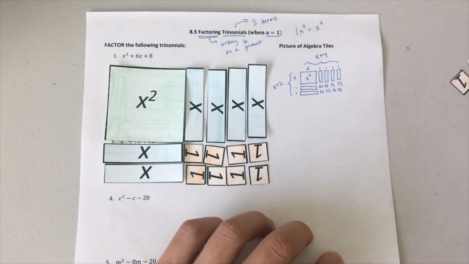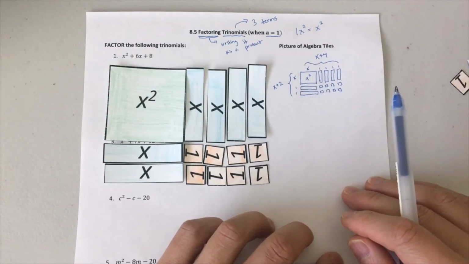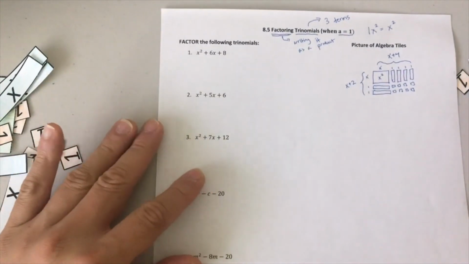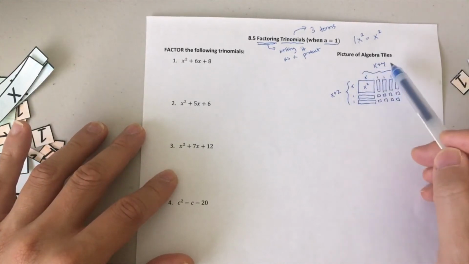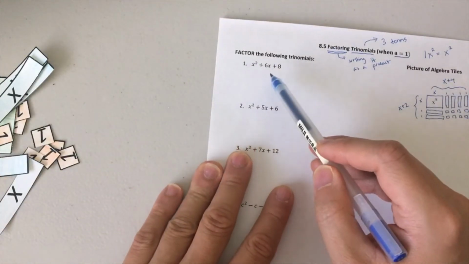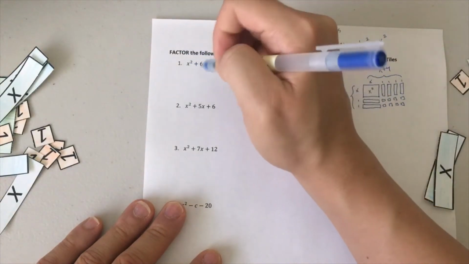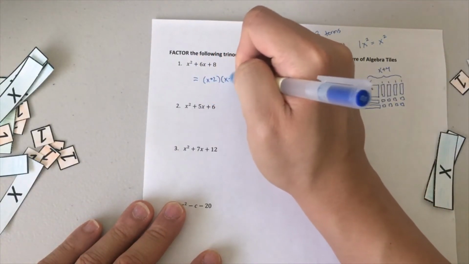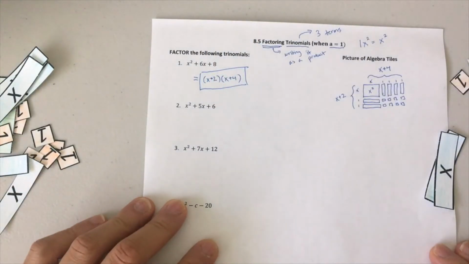And so what we have is a rectangle of dimensions x plus 2 by x plus 4. And so what we're going to do now is when we write down our final answer, we're just writing the dimensions of this product, right? The length times the width will give me the area of this rectangle. And because x squared plus 6x plus 8 represents the area of this rectangle, I know that I can rewrite this as x plus 2 times x plus 4. And this would be my final answer.